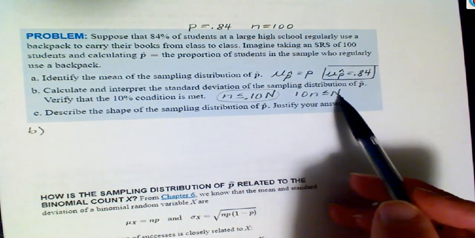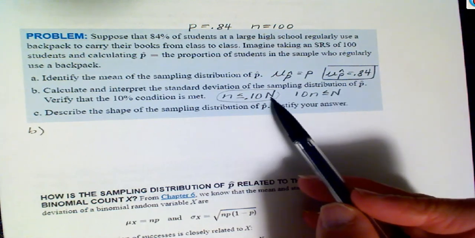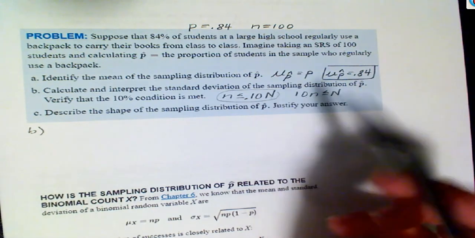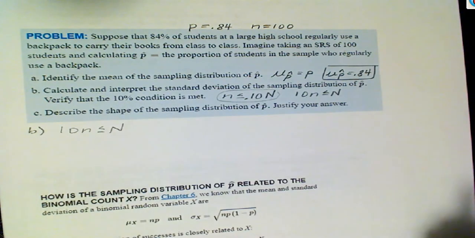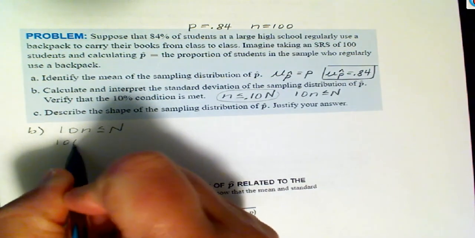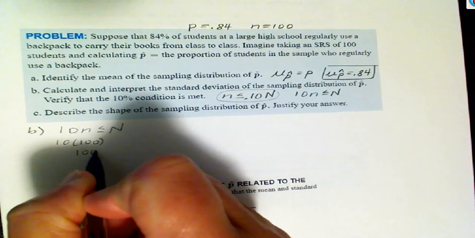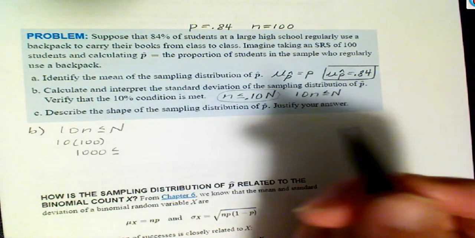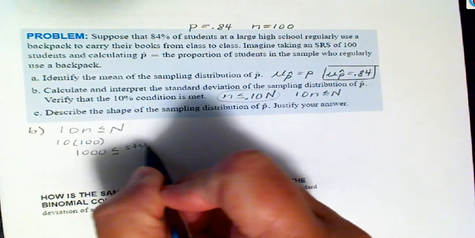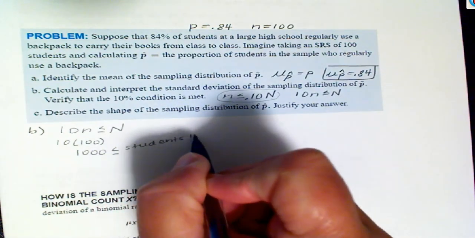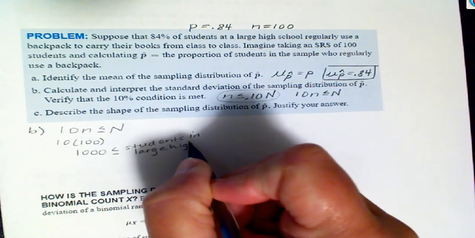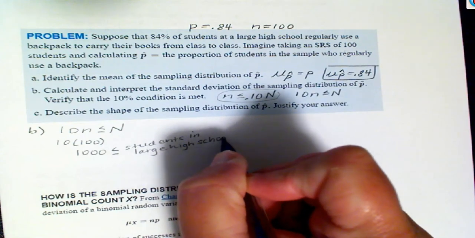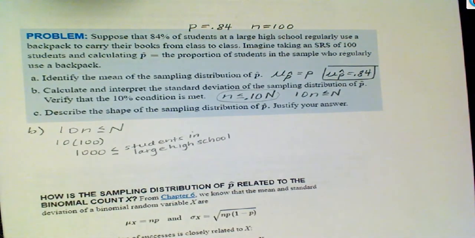I'll do it my way, because you can actually do the math with this, since a lot of times you don't know the true population. So for the 10% condition, I'm going to write 10n is less than or equal to the population. It's 10 times 100, that's my n, which is 1,000. And that would definitely be less than or equal to the number of students in a large high school. So you want to check for that. A large high school is not like a Roanoke County high school. There are high schools with 2,000, 3,000, 4,000 students in them, so we're going to assume that's what they're talking about there.